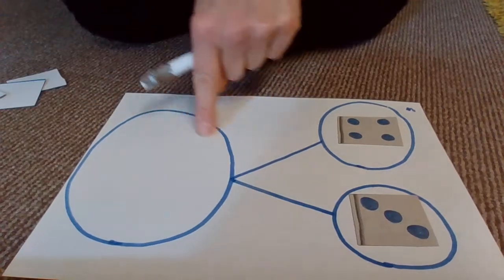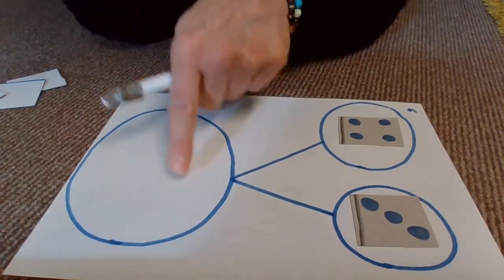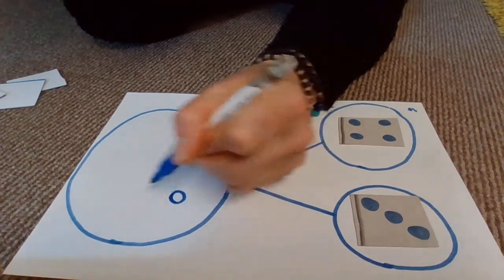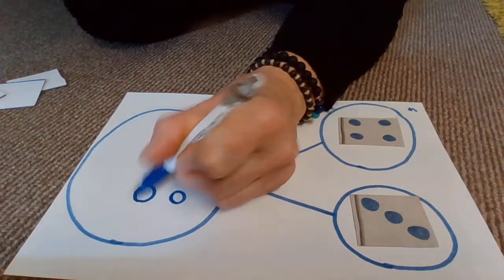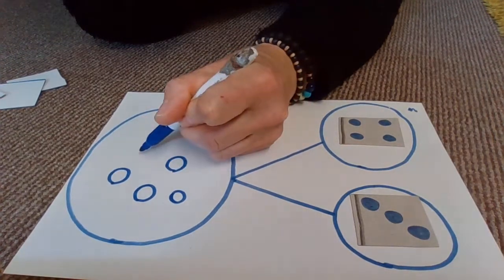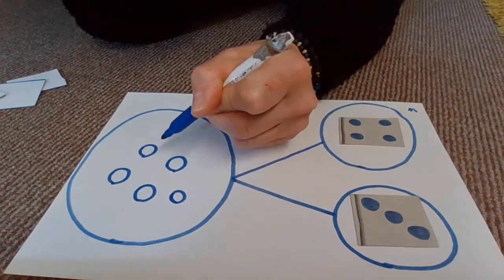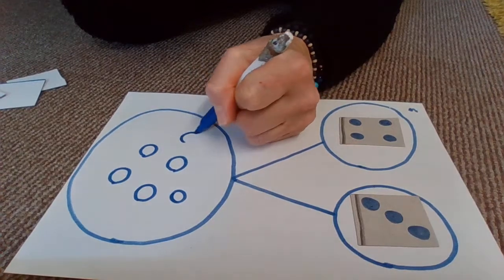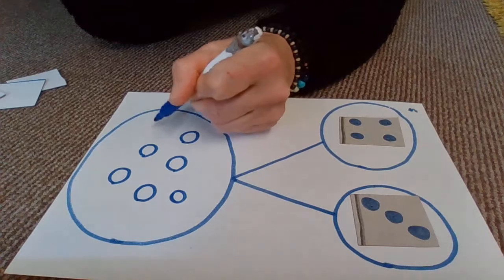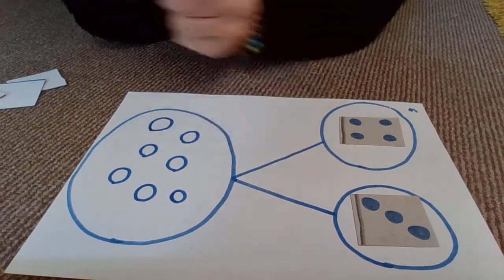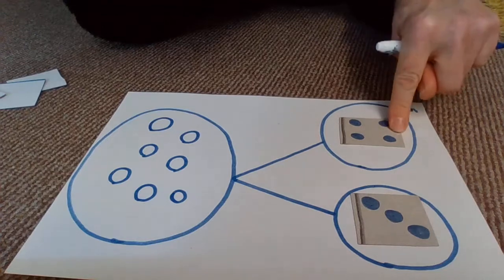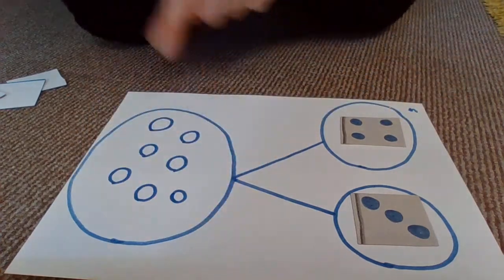So in the whole bubble, you could draw 7 as the answer. 1, 2, 3, 4, 5, 6. How many more do I need? That's right, one more to make 7. So 3 add 4 equals 7.